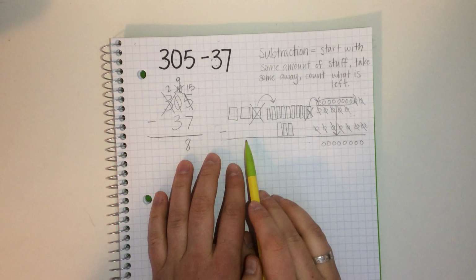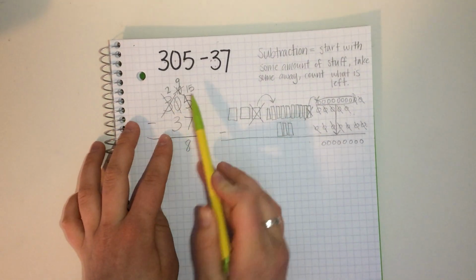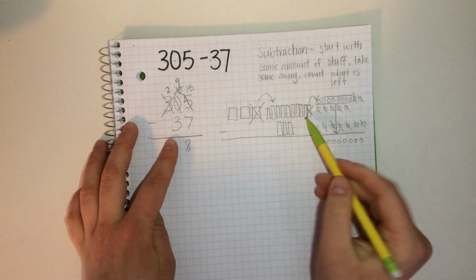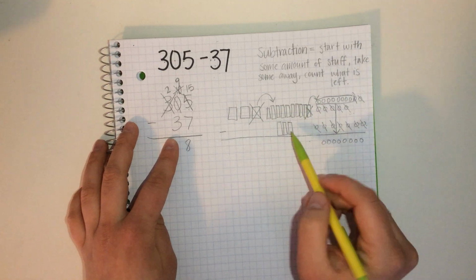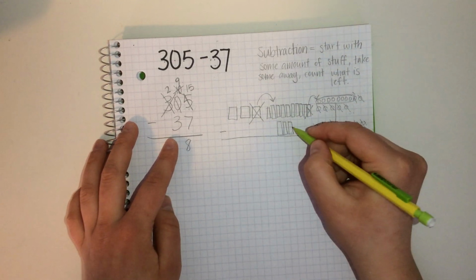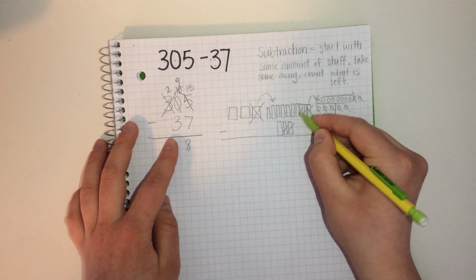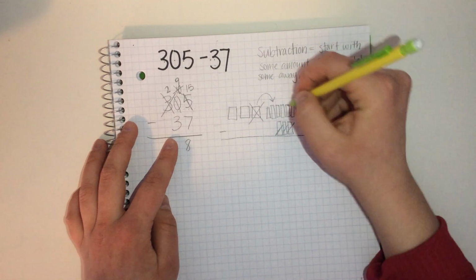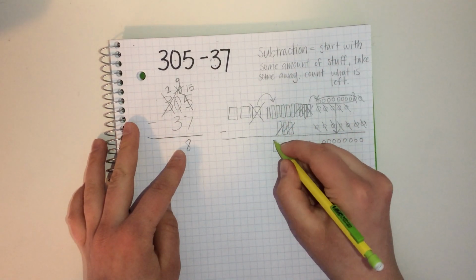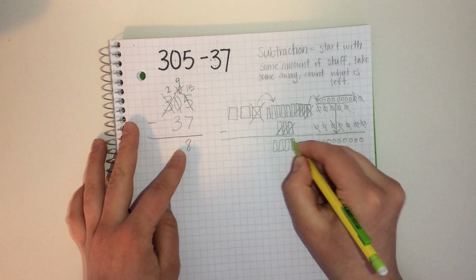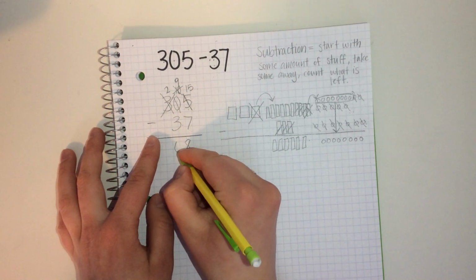Now we can do the same thing with the rods. So we're going to go one column over. So we have 9 minus 3. So we have 9 rods minus 3 rods. So we'll cross out again, one for each. 1, 2, 3. And we have 6 rods left over. We know that 9 minus 3 is 6, so we're going to bring a 6 down here.